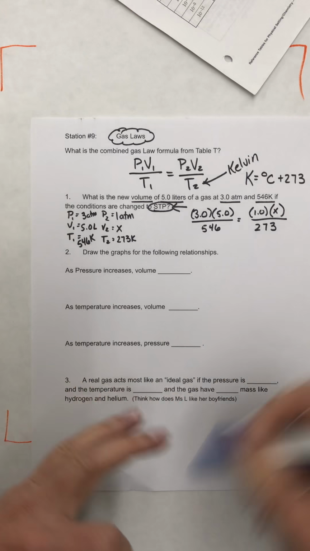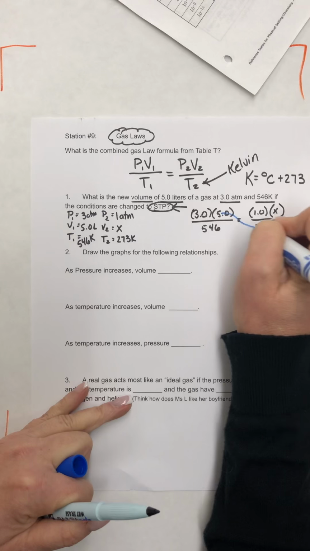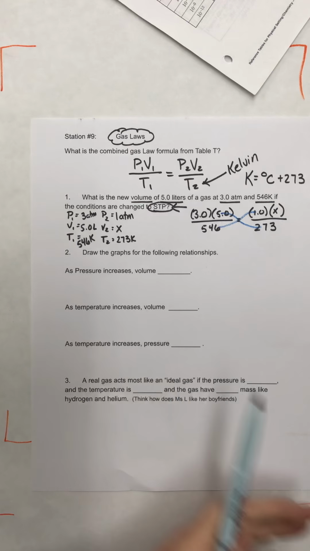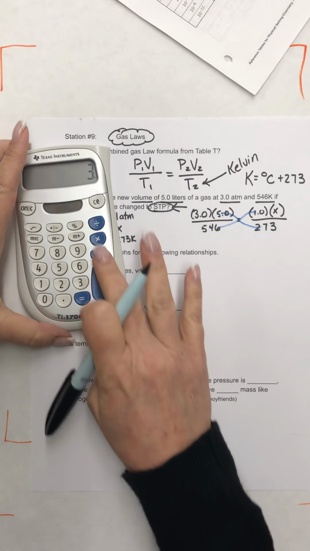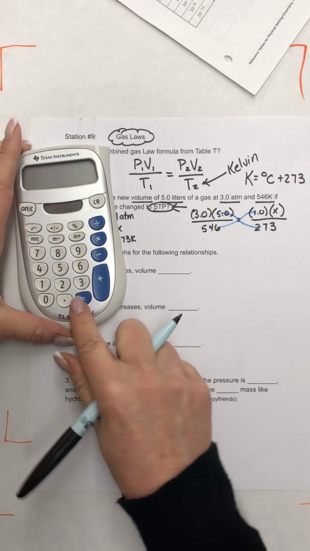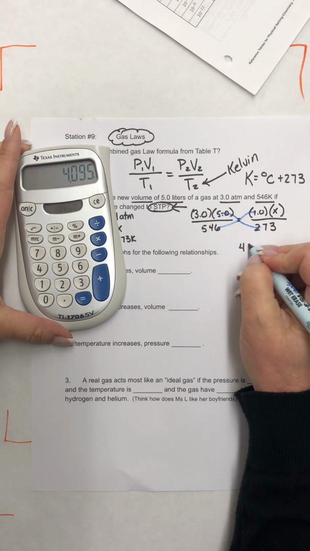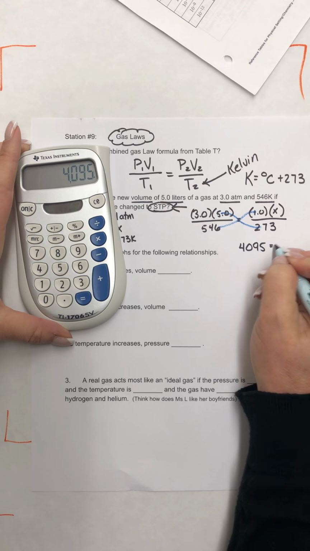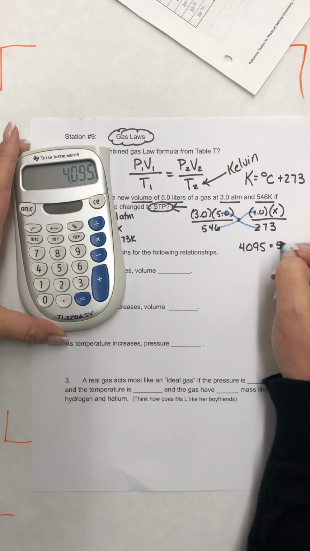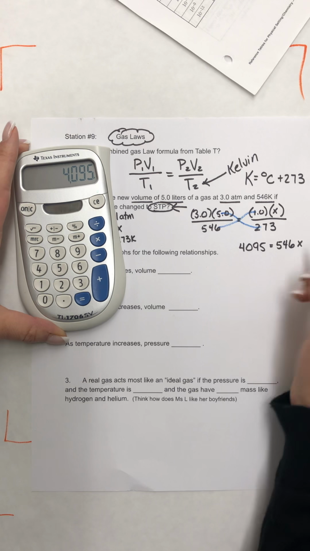Now the way I'm going to solve this is to cross multiply. It's helpful if you write out the in-between numbers so you don't make mistakes. So I've got 3 times 5 times 273, and expect a big number: 4,095. And I've got 546 times 1, which is 546x.